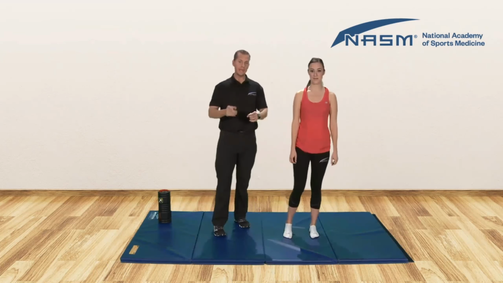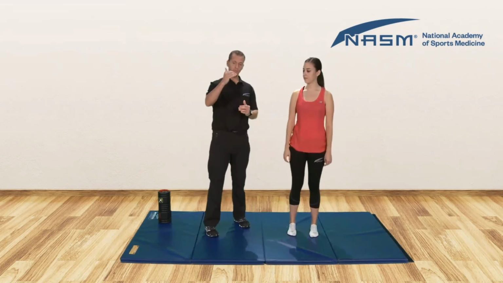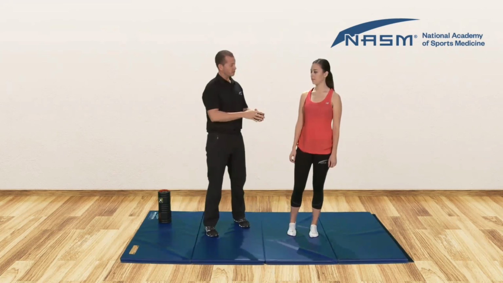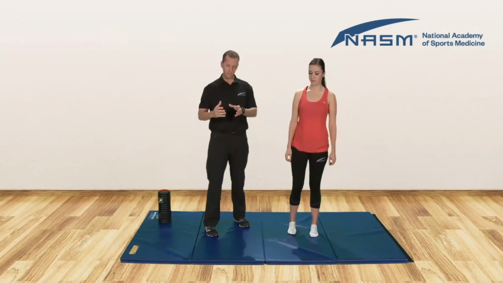You would repeat that 8 to 10 times, and that gives you your movement prep. We did the foam rolling, we did the static stretching, we did some core activation, some balance, and some reactive training. So from here, you can either repeat that up to 3 times, or you can move right into the resistance portion.